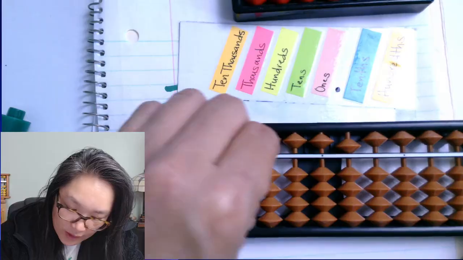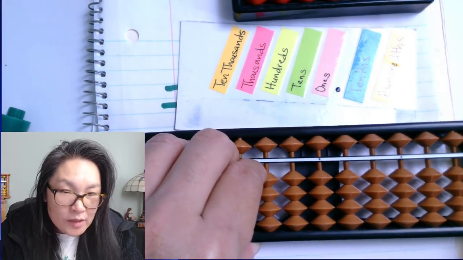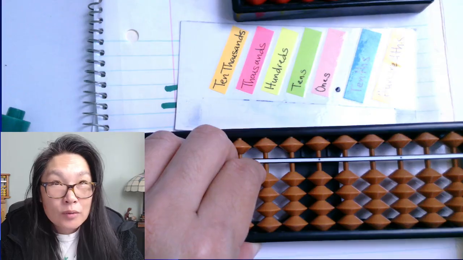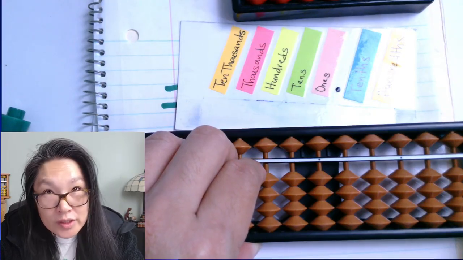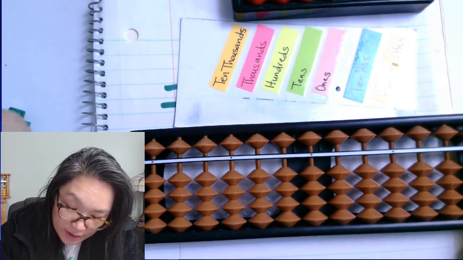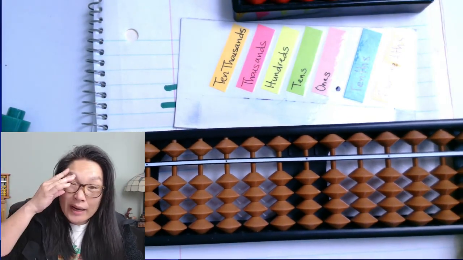And the reason why I talk about the abacus is it's great for brain gymnastics, right? We talk about brain gymnastics like Sudoku, crossword puzzles, word searches. That all helps the brain. So if you start calculating addition, subtraction, multiplication, and division on the abacus, it helps you keep your brain active.